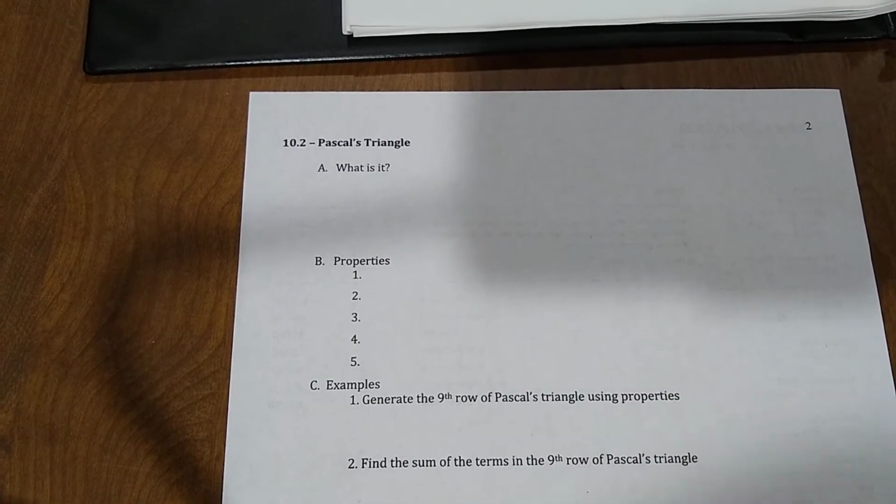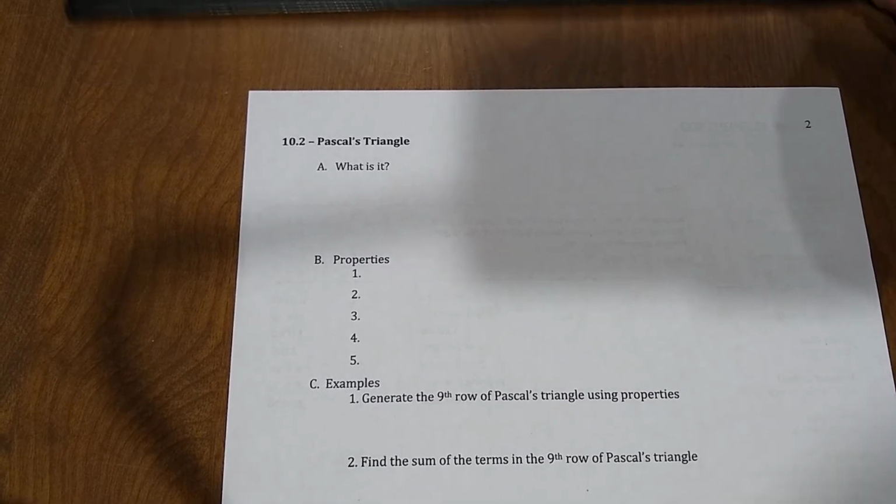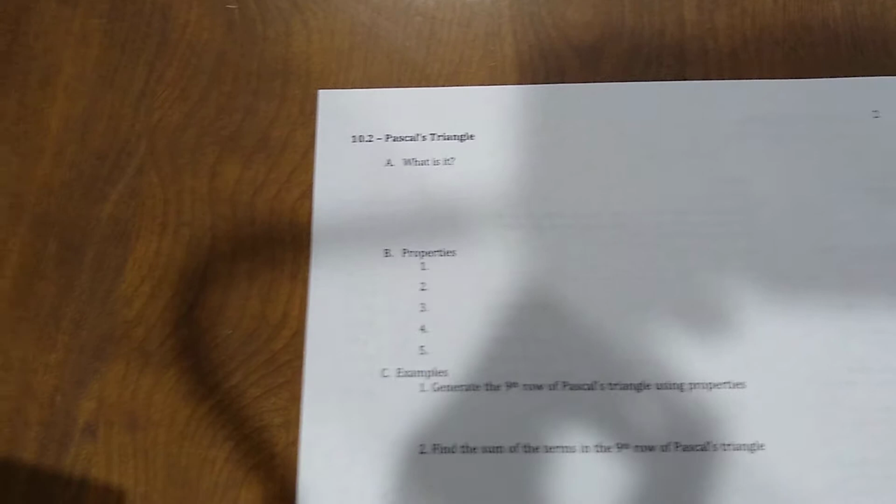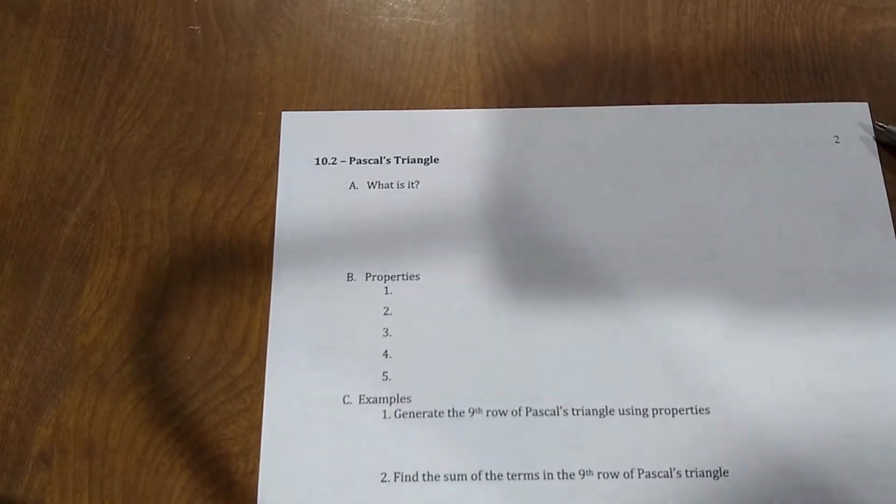Actually, first of all, the name Blaise is awesome. If I have another kid, I think I'm going to name him Blaise. I'll run that by my wife. What do you think? She says no. Sorry, never mind. Backtrack on that.